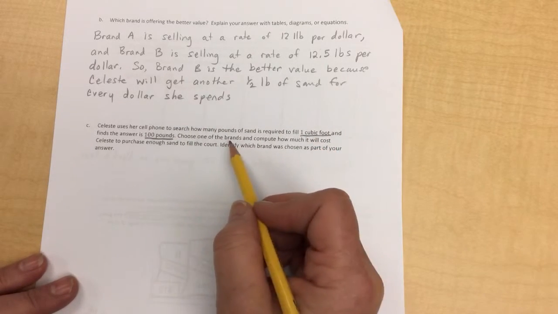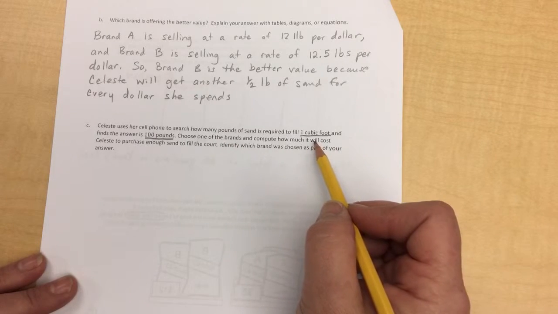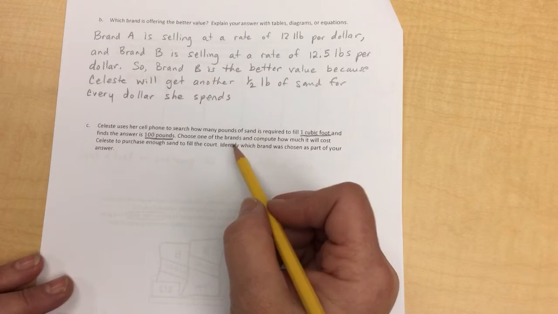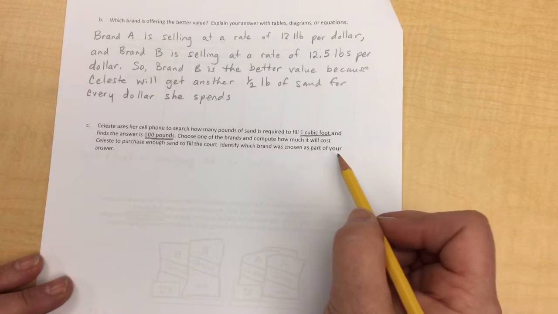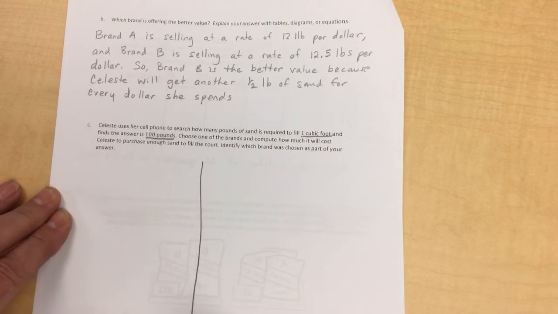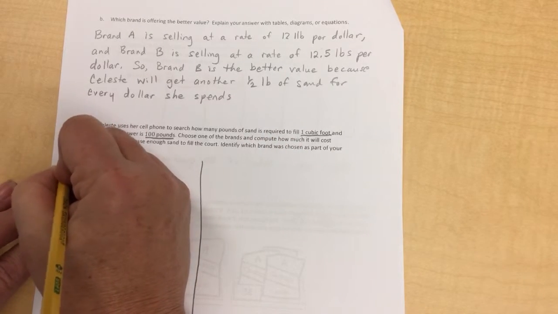All right, choose one of the brands and compute how much it will cost Celeste to purchase enough sand to fill the court. Identify which brand was chosen as part of your answer. So I could actually do this for both of them. We could do brand A over here.